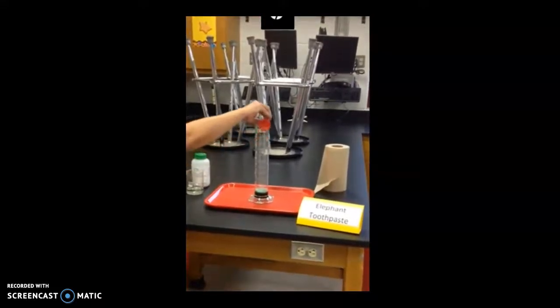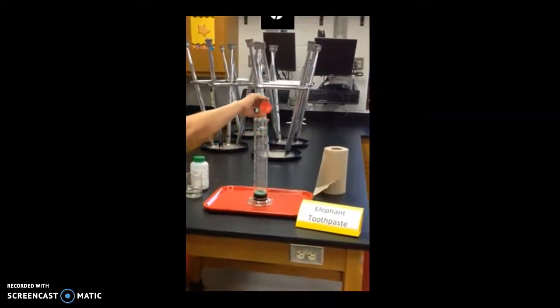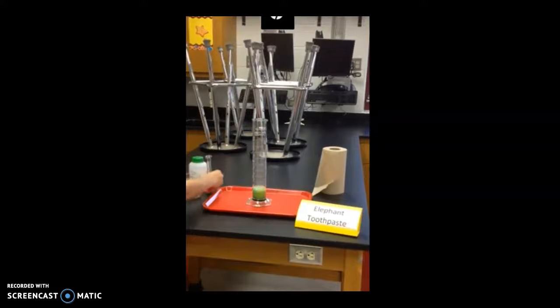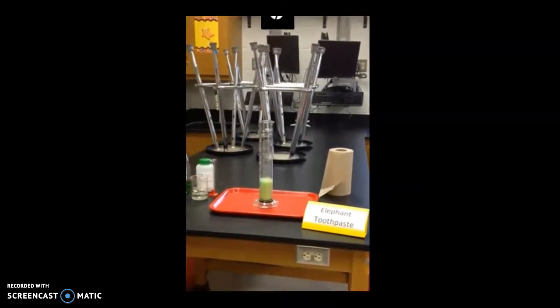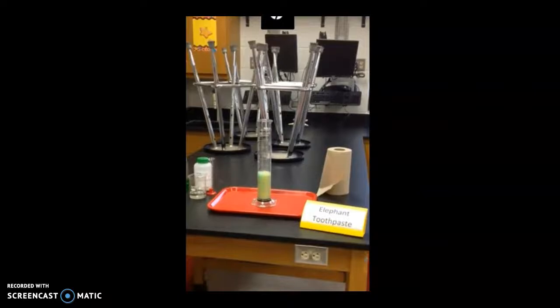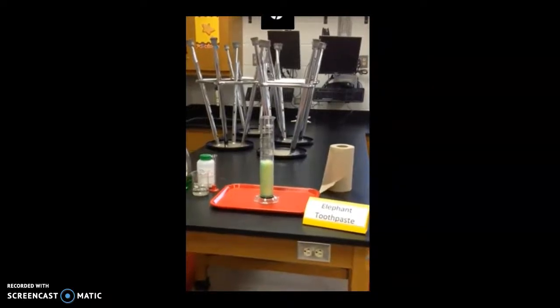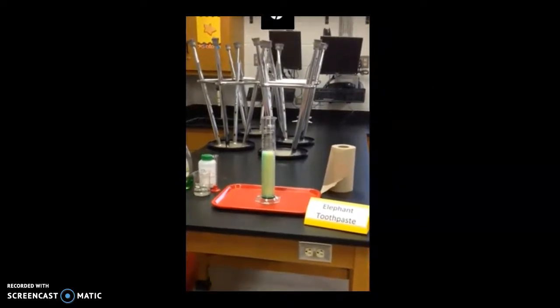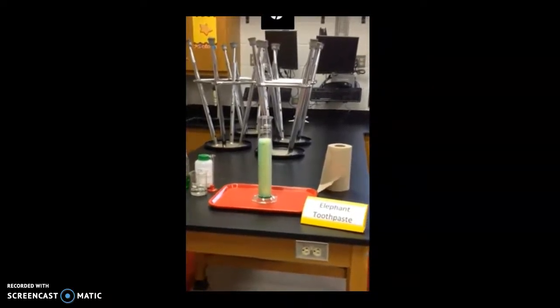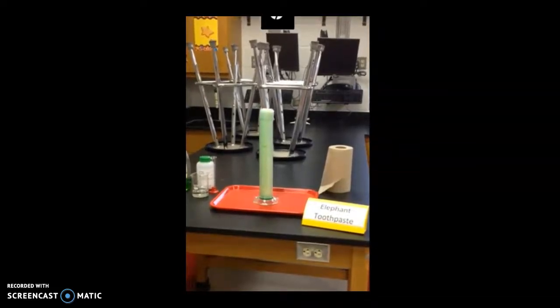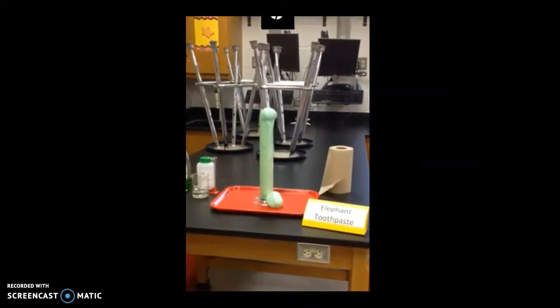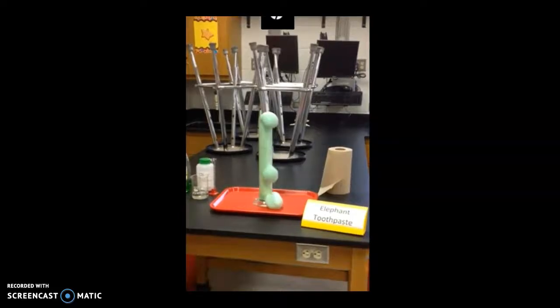Let's see what's going to happen once we add it. So observe any changes right there. And there you go. That is the elephant toothpaste.